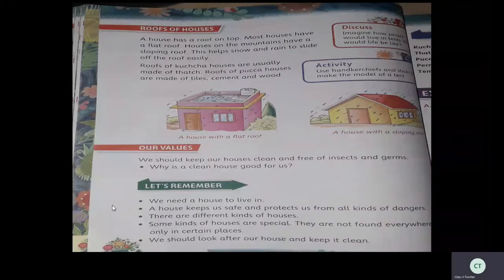In the previous class, we learned about different kinds of houses, such as kacha houses, pakka houses, permanent houses, temporary houses, etc. Isn't it? Okay, children. Today, we are going to learn about roofs of houses. Page number 62, roofs of houses.